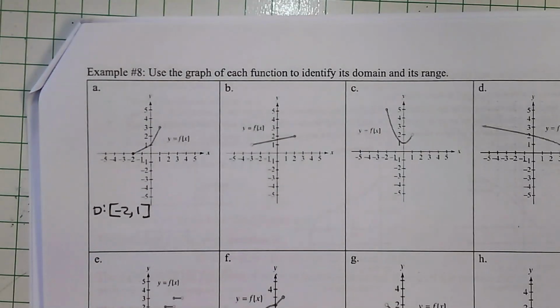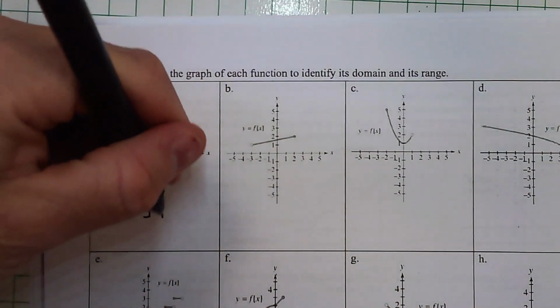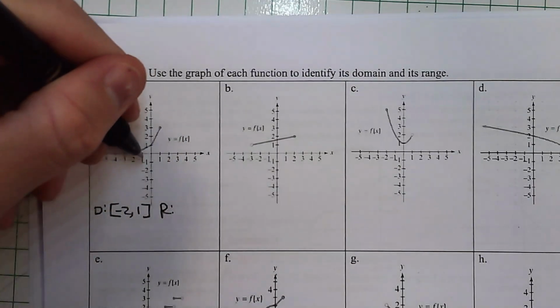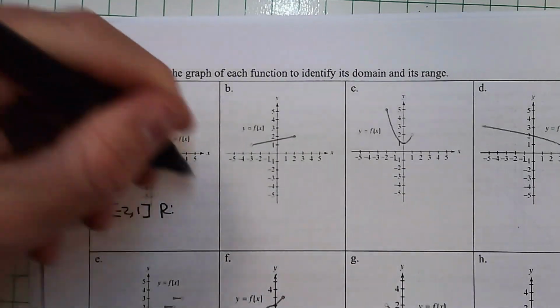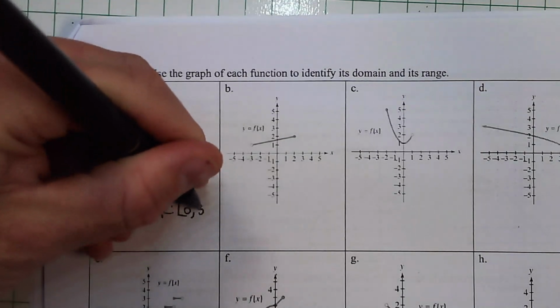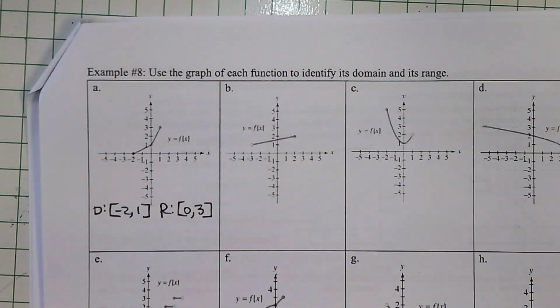Range deals with y. So it's how far down to how far up. How far down does it go? 0. Good. How far up does it go? 3. And there's closed circles. I'm going to do set builder at the end. I need to look and see if that's on the homework. Set builder is a little bit of a pain. Some call it set notation.